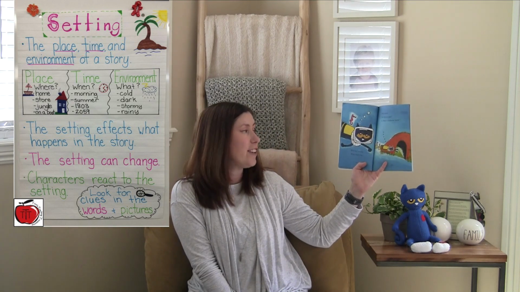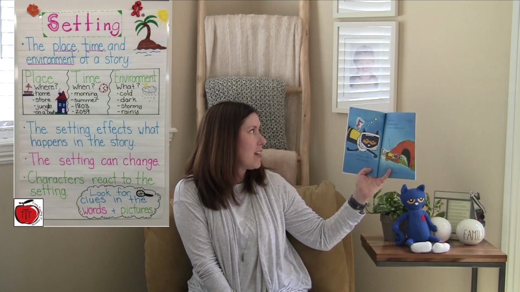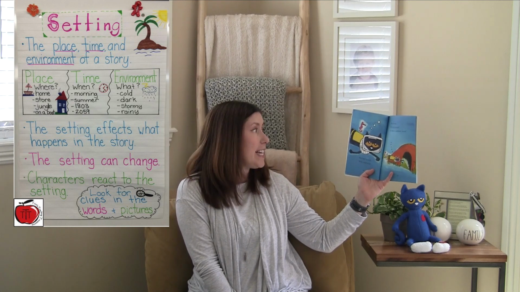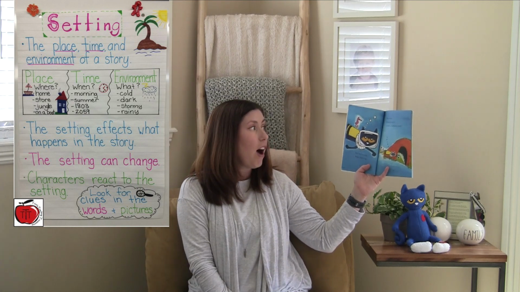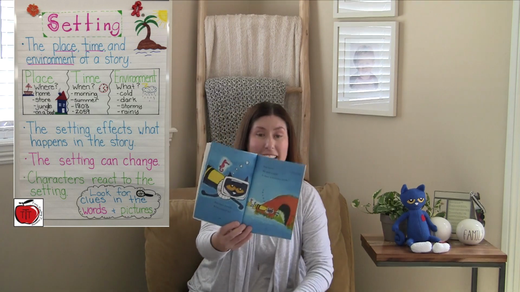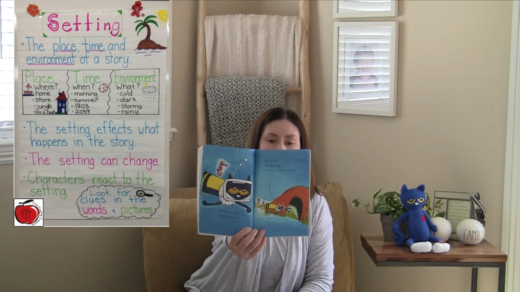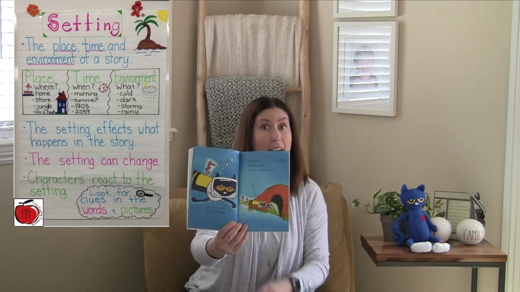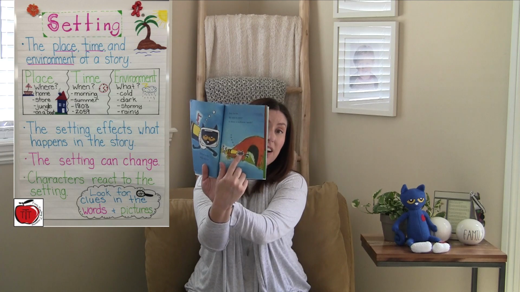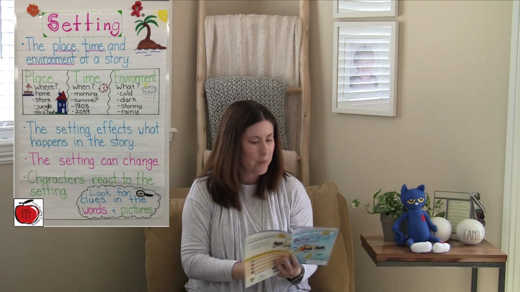Pete feels a tickle. What could it be? Pete turns. He sees a cave. Is there a seahorse inside? Wow, this ocean setting has a lot of cool details. Rocks, reefs, and now even a cave.